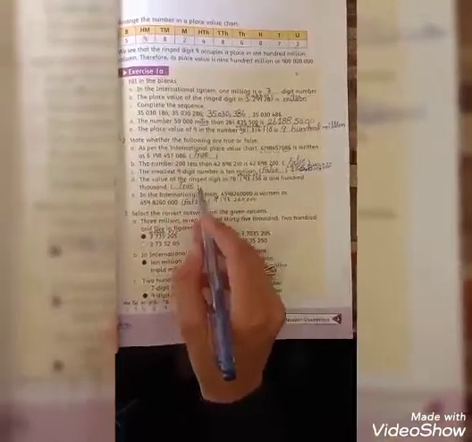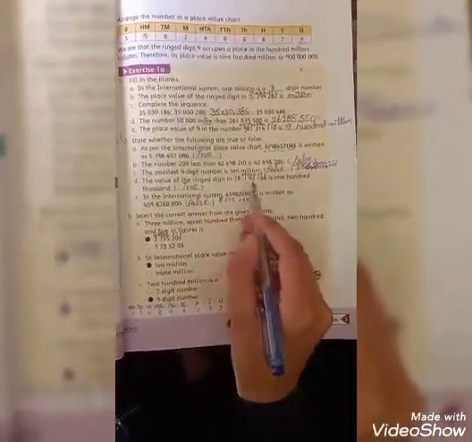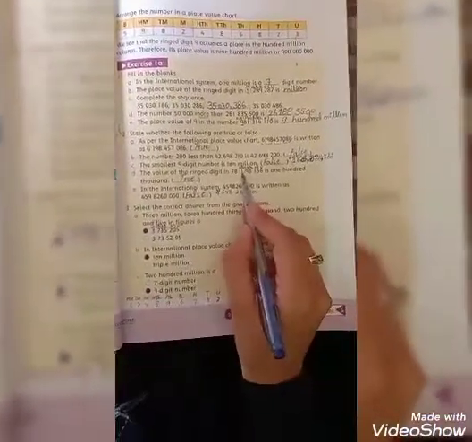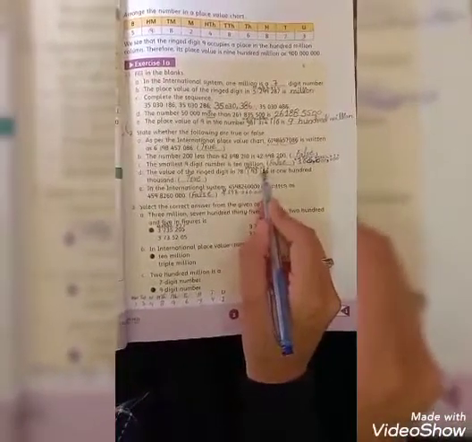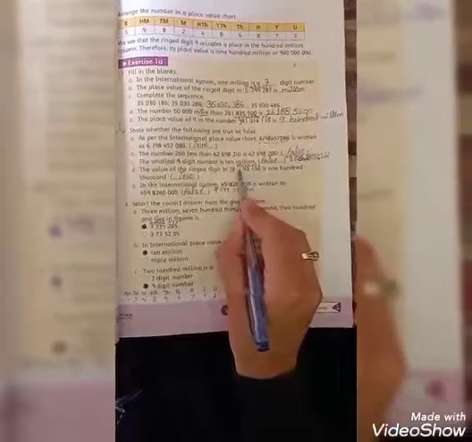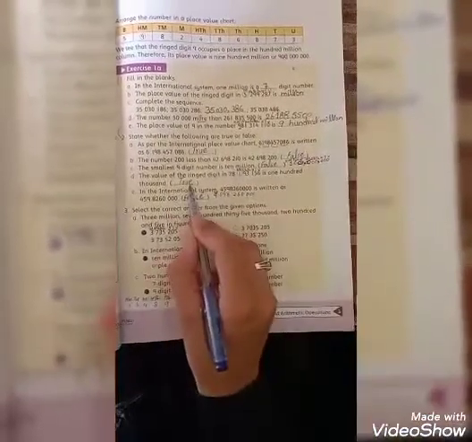The value of the ringed digit is in 781931556. The ringed digit is 1. So put the place values: unit, tens, hundreds, thousands, ten thousands, hundred thousands. Yes, it is 100,000. So it is true.